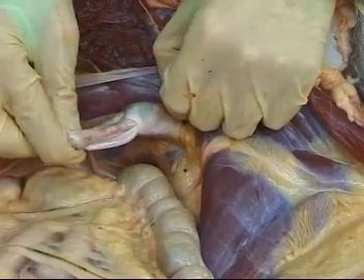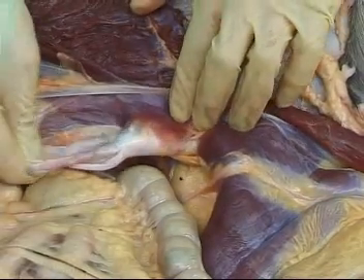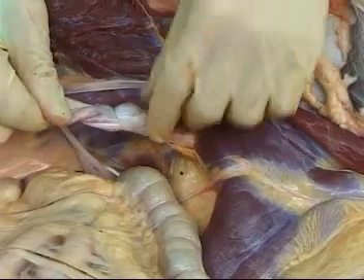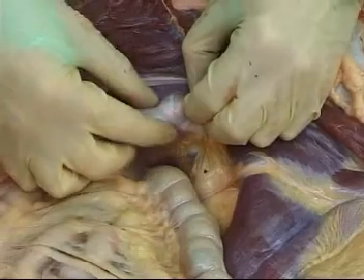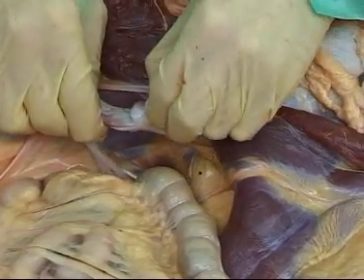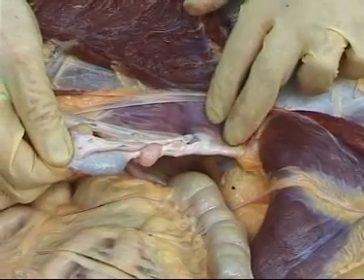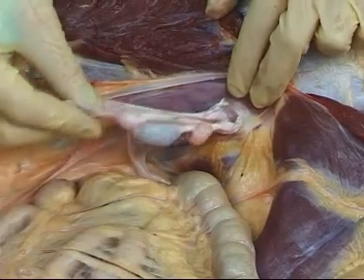There's the fairly tight inguinal ring, but if we pull gently, there we go. We've pulled that testicle through the inguinal canal into the abdominal cavity.